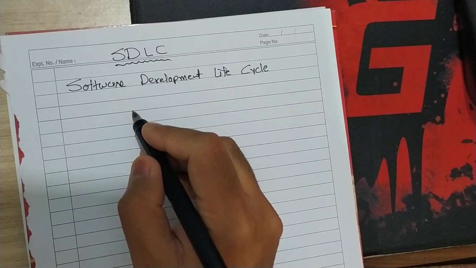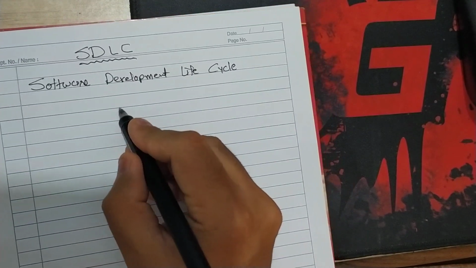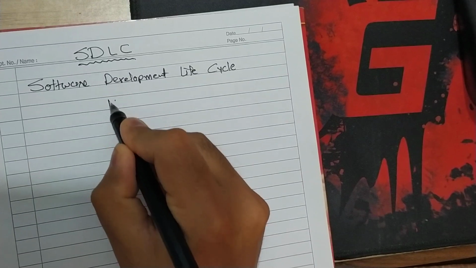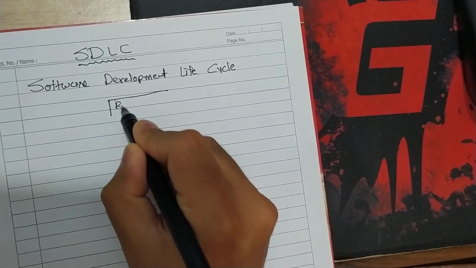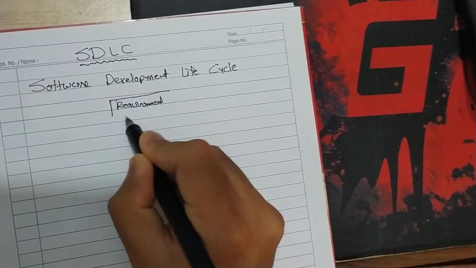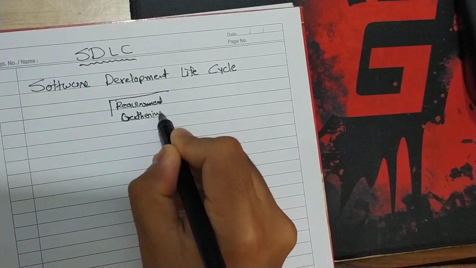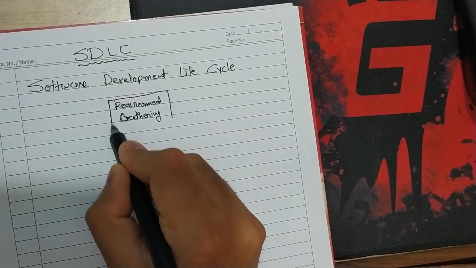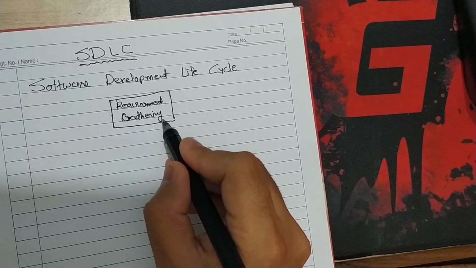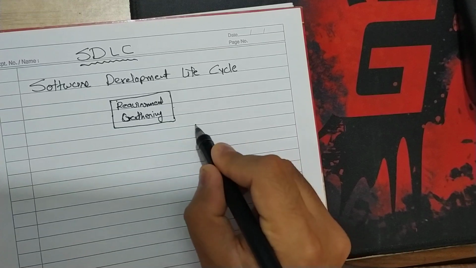The SDLC is divided into these steps. First step will be requirement gathering. First of all, we need to gather the requirement from the user. Then the next step is feasibility study.